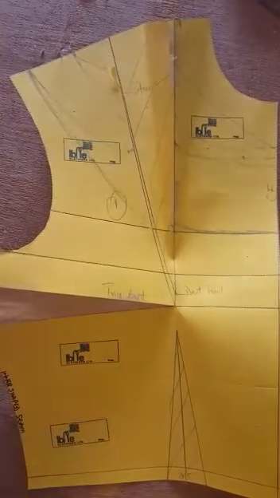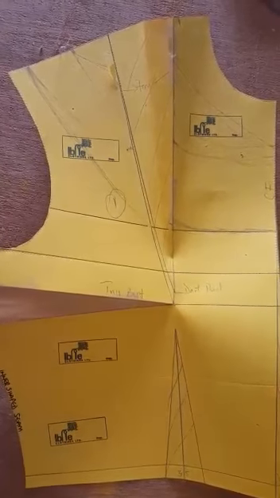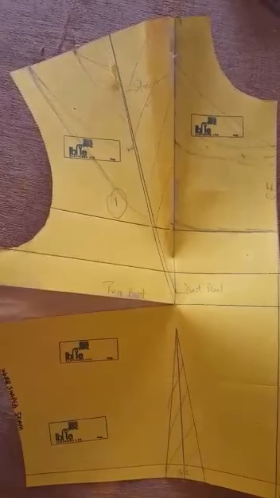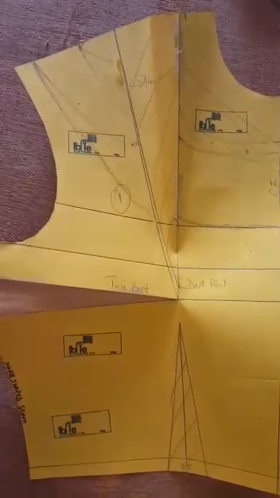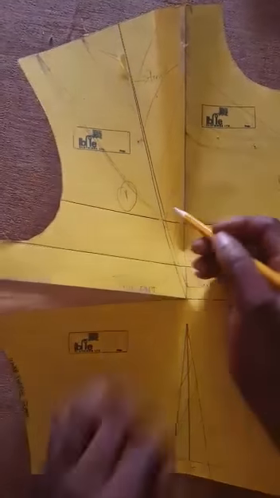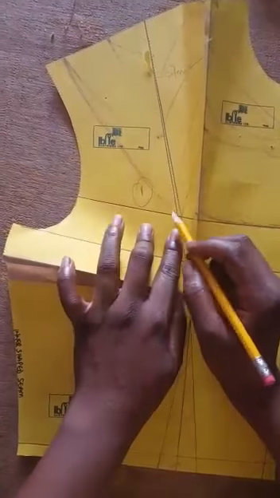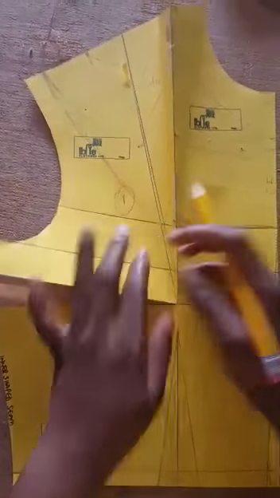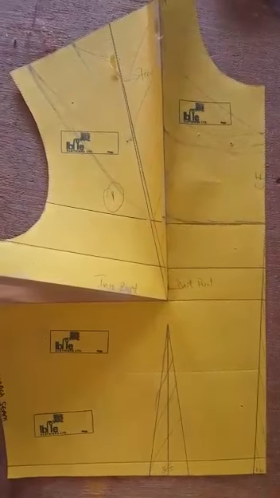You find that with people with a full bust, because the depth of the bust causes them to have fullness on the upper part of their basic block, you can do 75% instead of 50% to tighten your chest line, because their basic block is not fitted already.